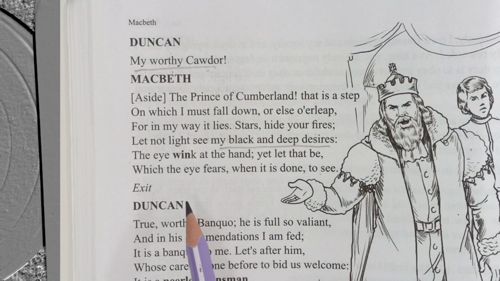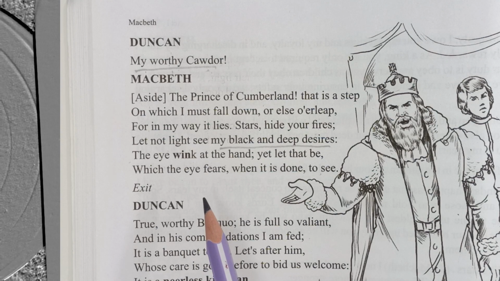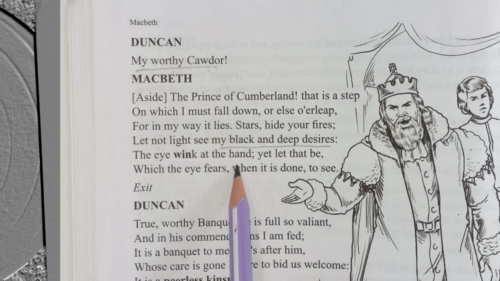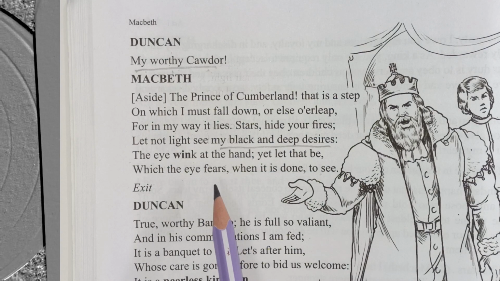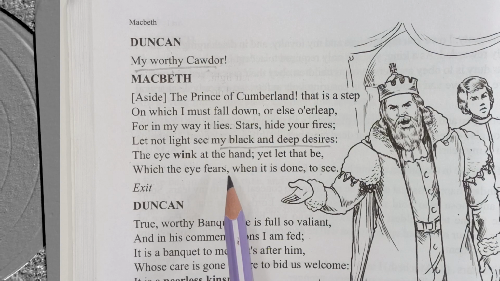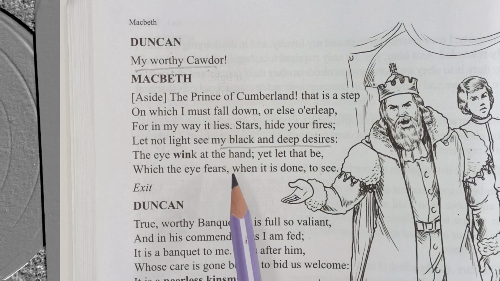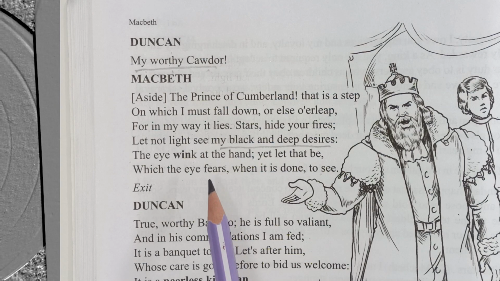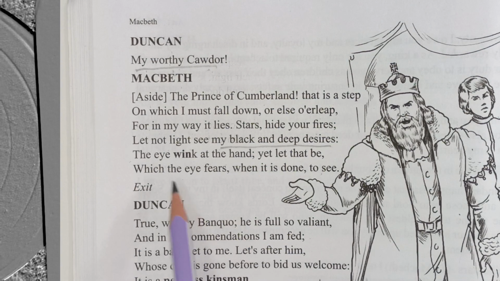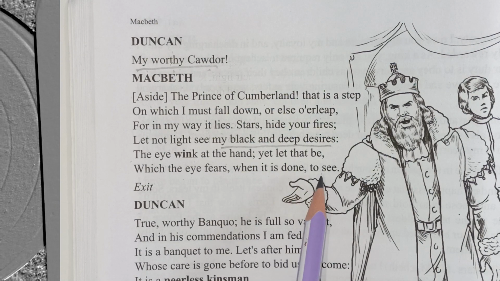So he does not want any light, any kind of light, daylight, moonlight, or even starlight. He wants complete darkness. And the eye wink at the hand. Let my eye close itself in order not to see what my hand will be doing. What will his hand do? His hand will kill King Duncan. So he does not want his eye to see that. Let his eye be blind to the deeds done by his hand. He cannot stand the sight of the foul deed, which the eye fears when it is done to see.